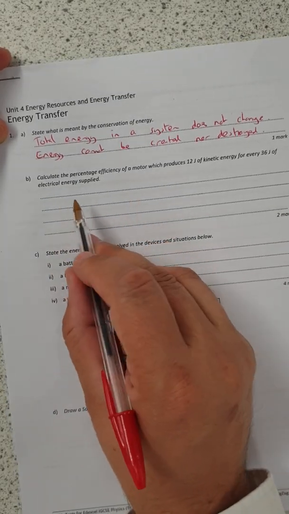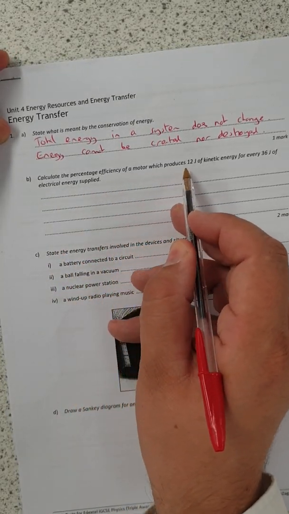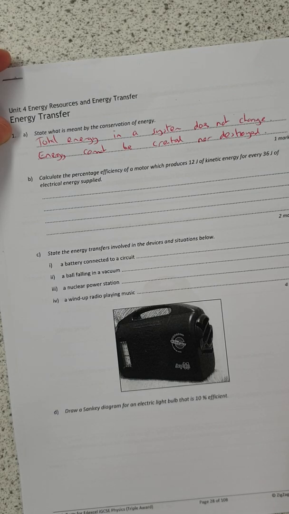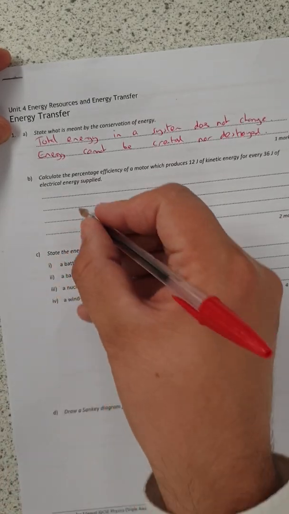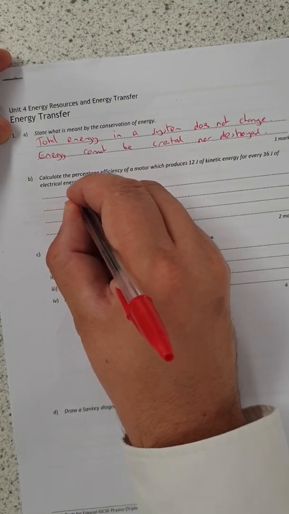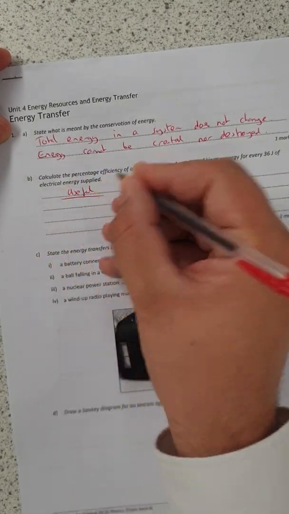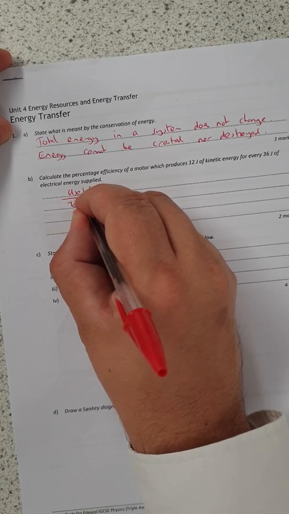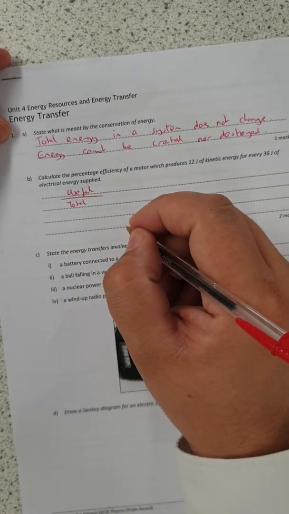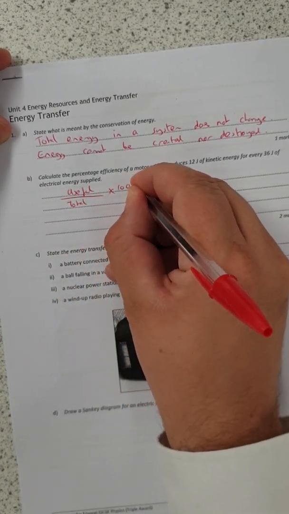Okay, part B. Calculate the percentage efficiency of a motor which produces 12 joules of kinetic energy for every 36 joules of electrical energy supplied. So the formula for efficiency is our useful divided by the total supplied, the energy in, times 100%.